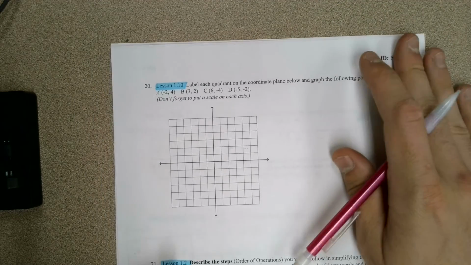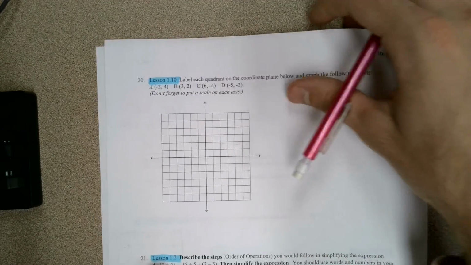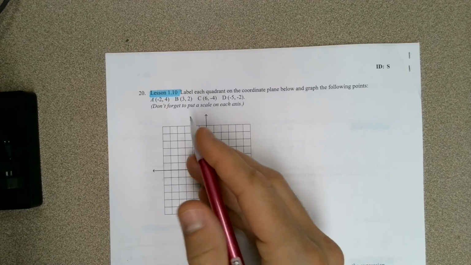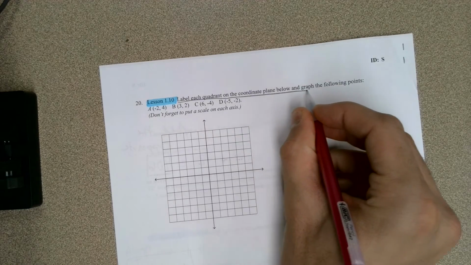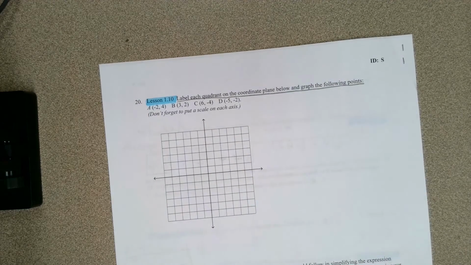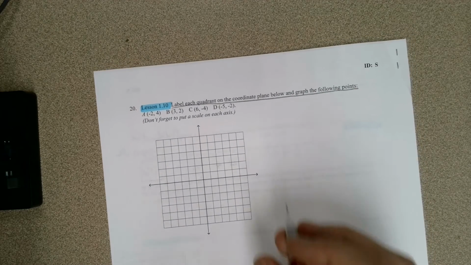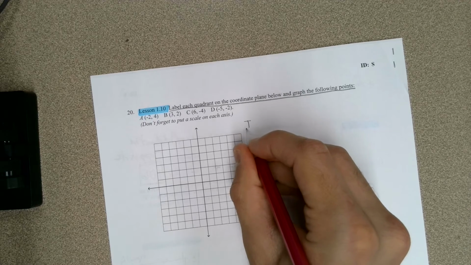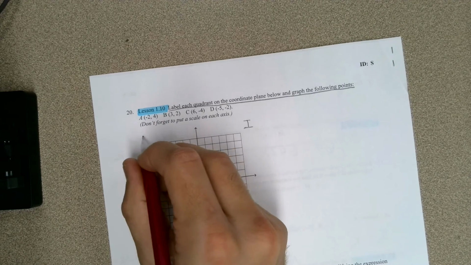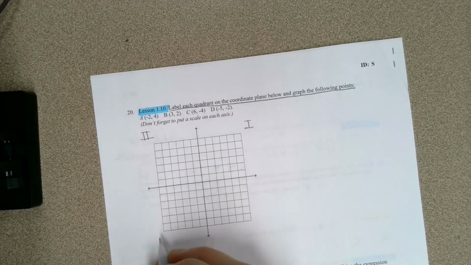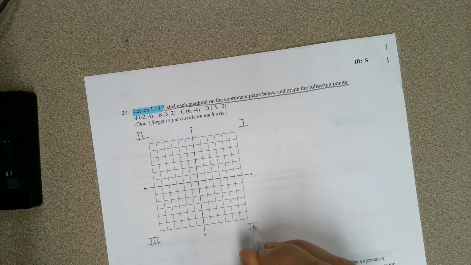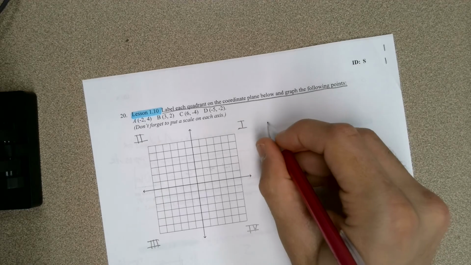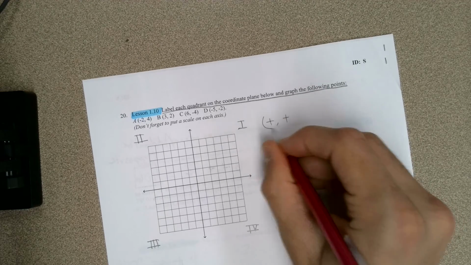Next one, we're doing our graphing. This is some new information, so we haven't spent a lot of time reviewing this. We're asked to label each quadrant on the coordinate plane below and graph the following points. So I'm going to start by labeling. I know this off the top of my head. If you don't, something to jot in your notes. Here's quadrant 1, 2, 3, and 4. And that quadrant 1 is a positive, positive.